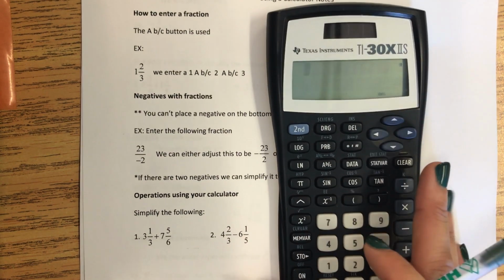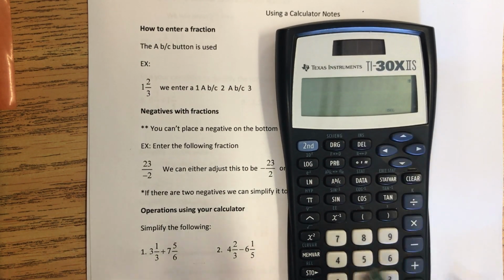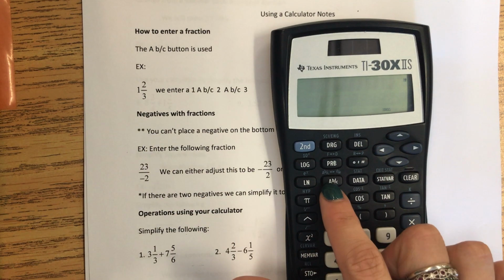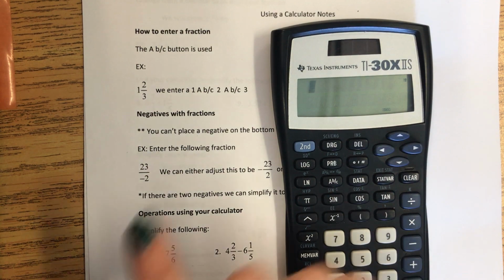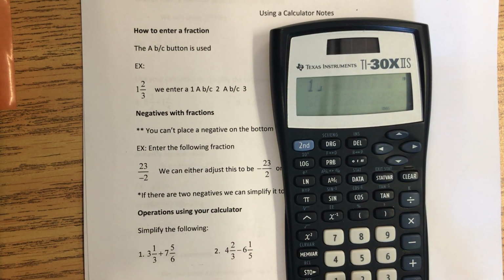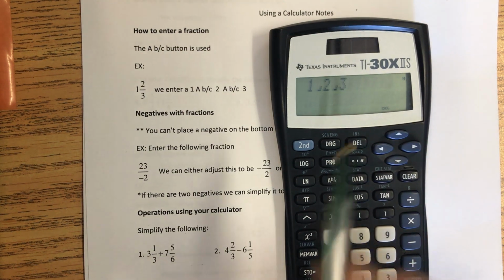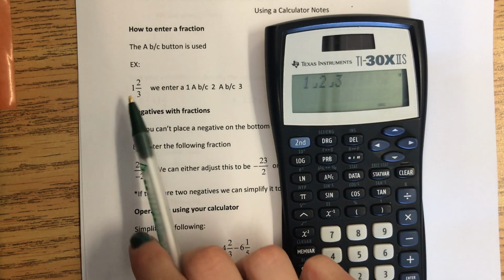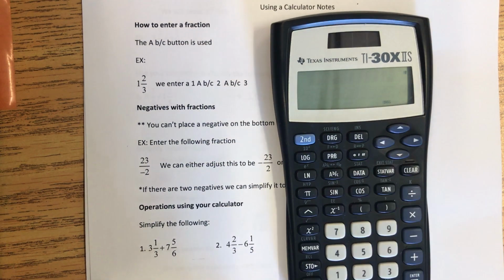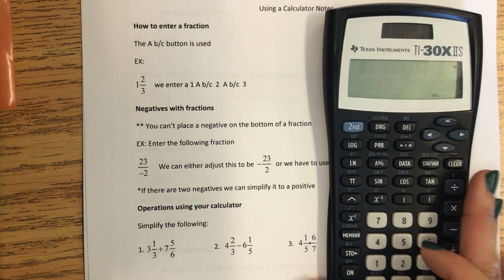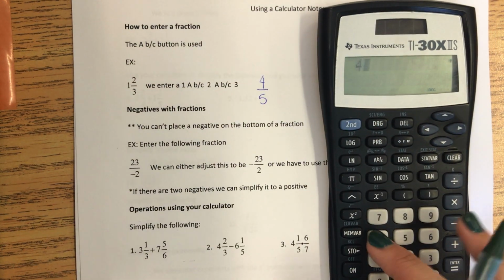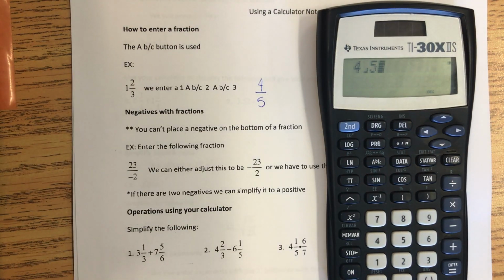Okay, so if I want to enter the fraction 1 2/3, I'm going to use this ABC button in between every single new piece. So I'll hit 1, then the ABC button, 2, ABC, 3. And this is telling the calculator 1 2/3. If it's just a simple fraction like 4/5, same idea, you'll only hit the ABC button once, so you'll hit 4, ABC, 5.